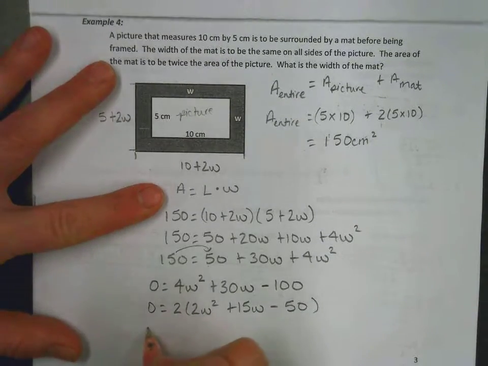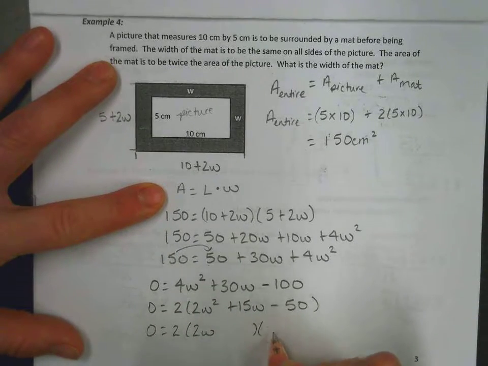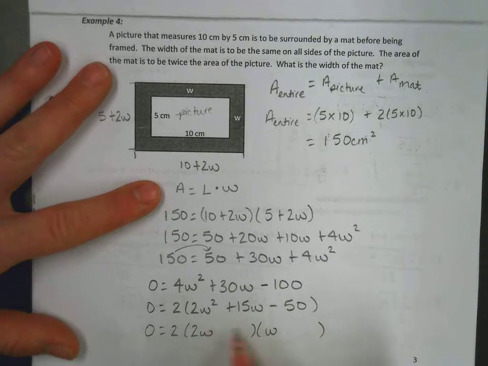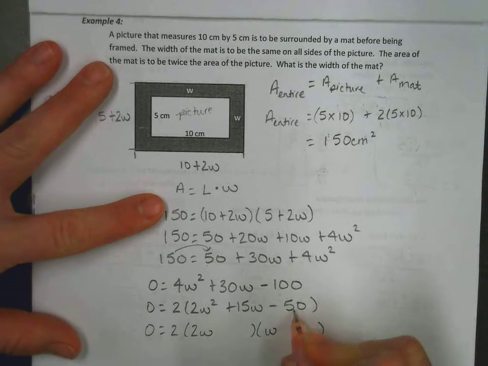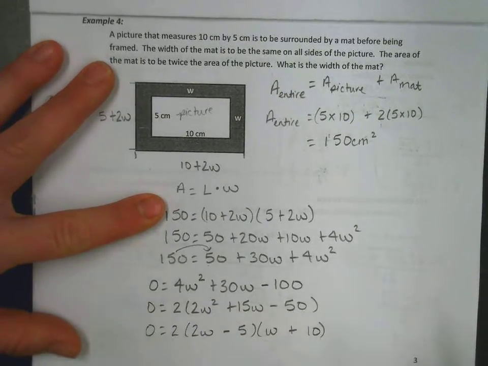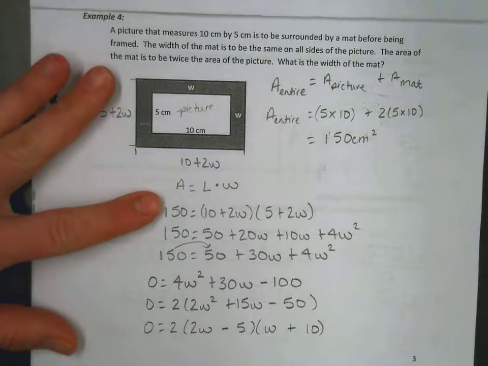So to factor this, my factors would be 2w and w. And then if I multiply the 10 by 2, that gives me 20 minus 5. So this needs to be a plus 10 and a minus 5. So positive 20 minus 5 leaves me with 15w.